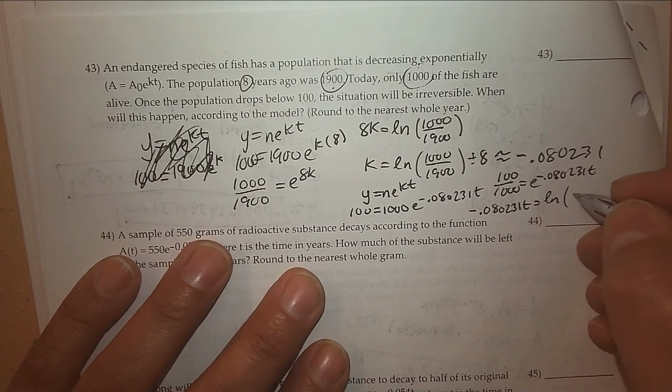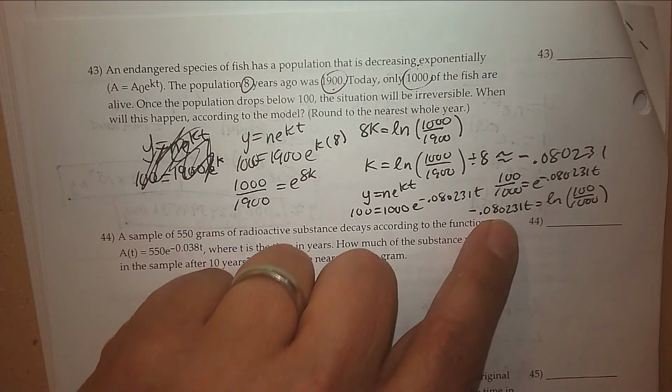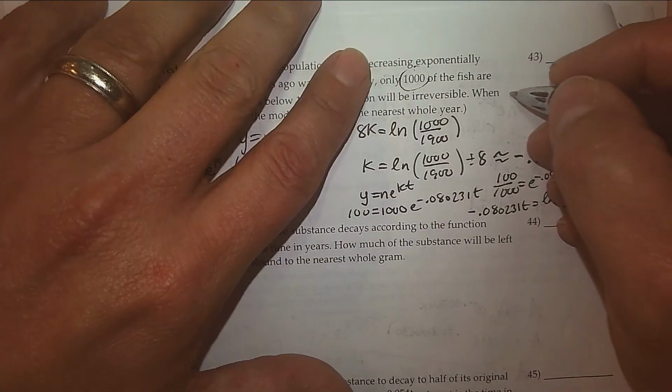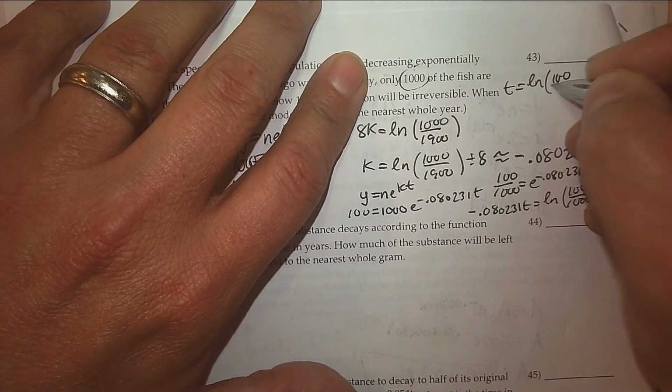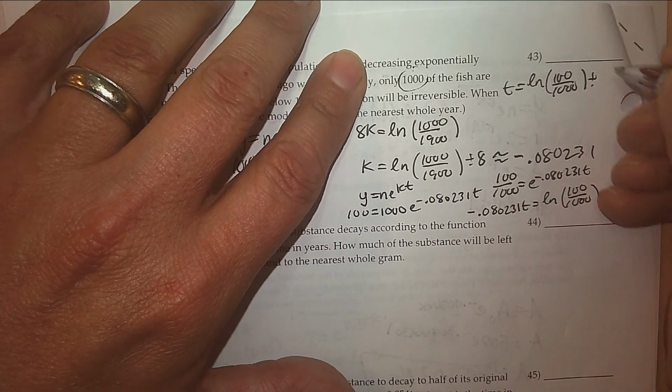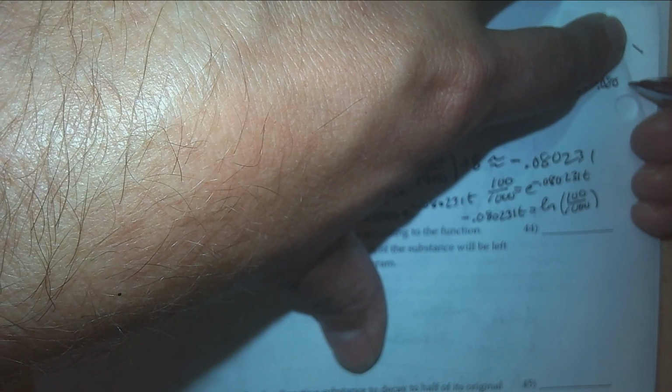So it's a natural logarithm. And then the last step, we're going to divide. So I'm going to put that up here. So the answer is ln 100 divided by 1,000 divided by that number, negative 0.080231.